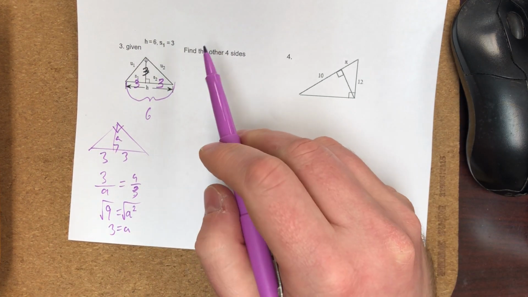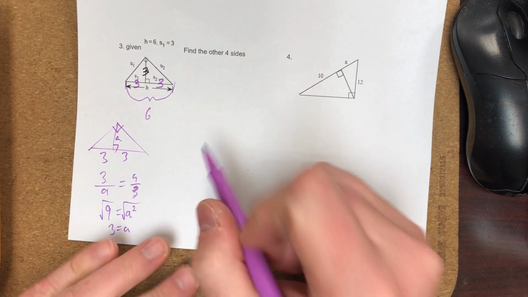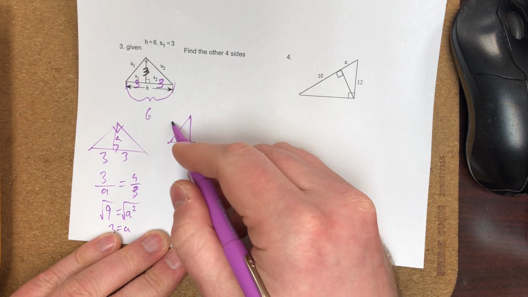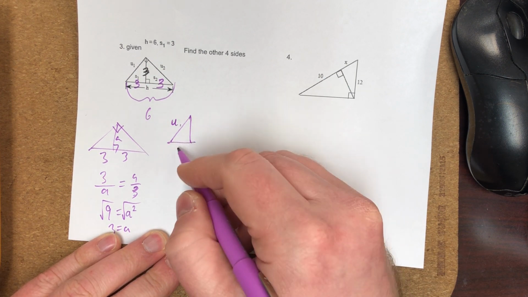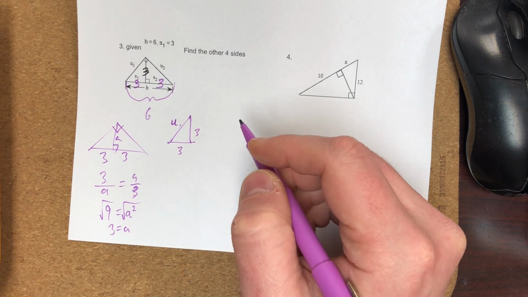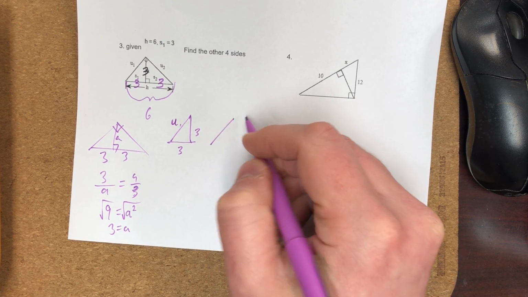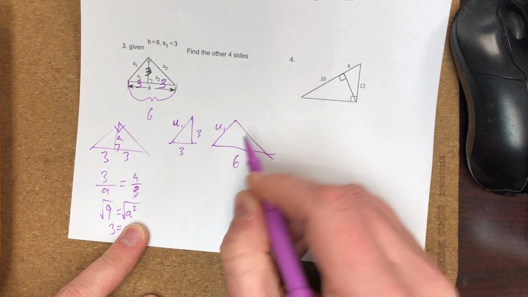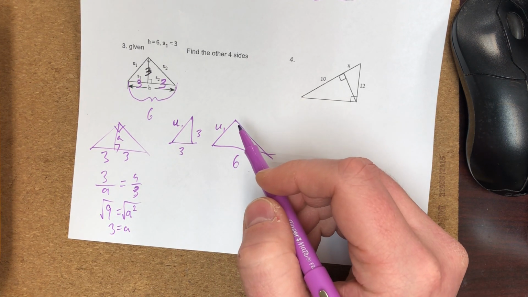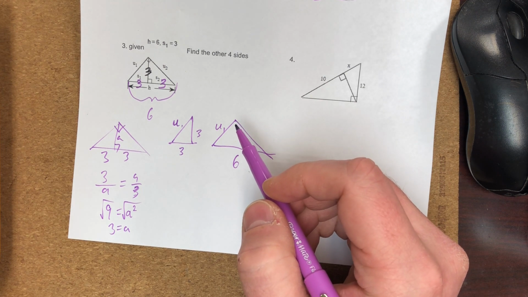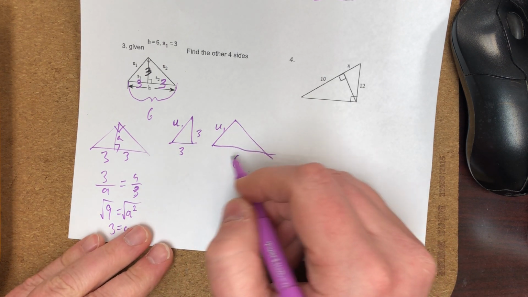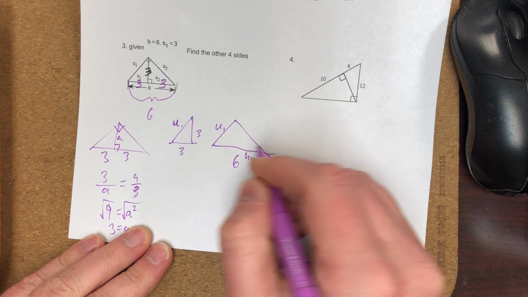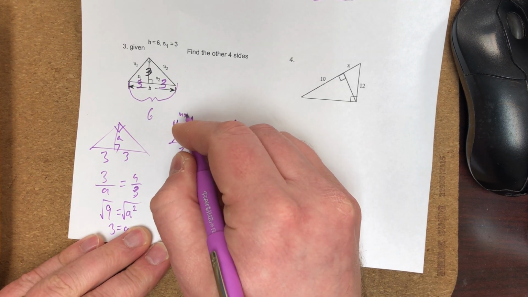Okay, so let me see. If I want to find U1, well, U1 is here, and then we have 3 and 3. I could also say I have the whole big triangle, with U1 and 6. It looks like 6 is my hypotenuse, my longest side, and here U1 is my hypotenuse, my longest side.